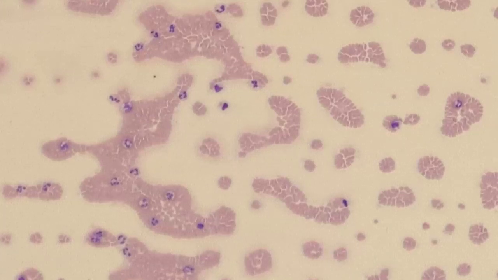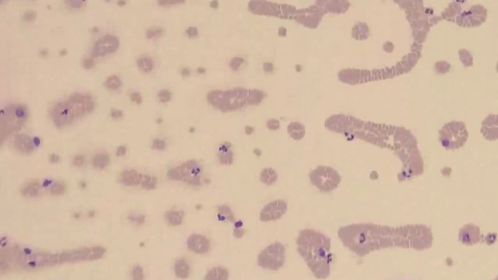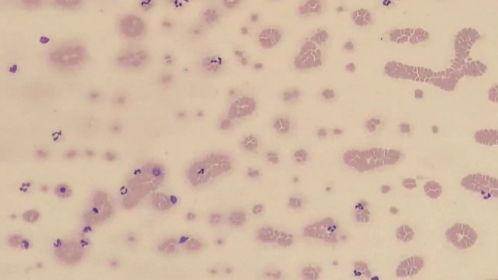One of the things that you want to look for here is the general distribution of white cells, and I would say what we're seeing here is rather normal. If you saw a greater concentration in comparison to what we just looked at, more towards the middle of the slide, you might be concerned. You might want to go back and make a new slide.